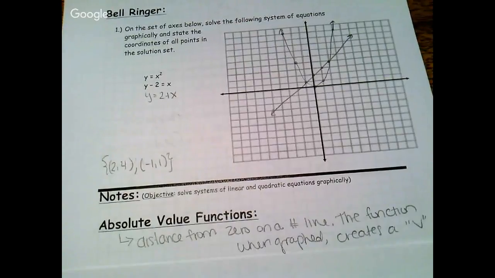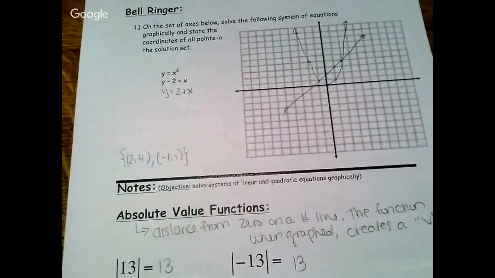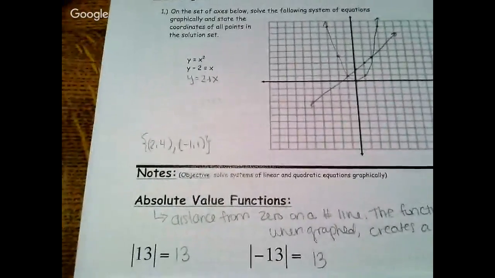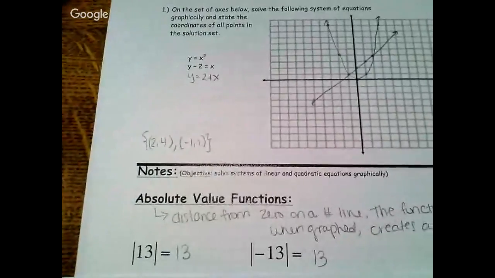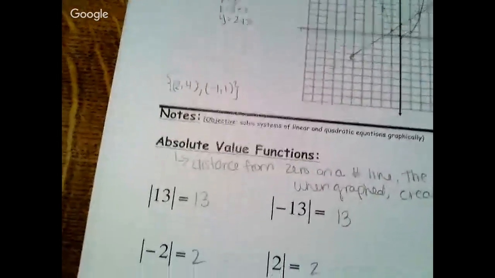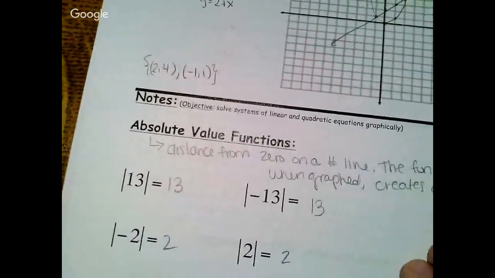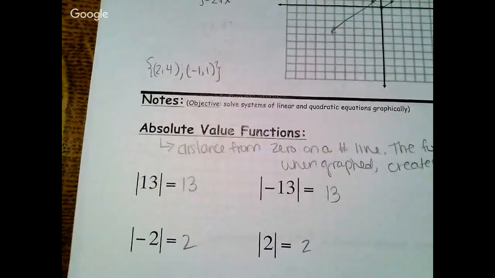Okay, so let's look at a couple of examples to remind us what an absolute value function is. So here we go, right? The absolute value of 13 is 13, right? It's 13 away from 0, as well as the absolute value of -13. It makes it positive because it's the distance away from 0, which is 13. Same thing with -2 and +2. We see that their absolute values are exactly the same because they're the same distance away from 0, right? So the absolute value function takes two different inputs and gives the same output. Okay, so why don't you flip the page for me, please?